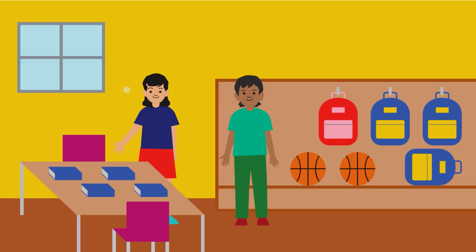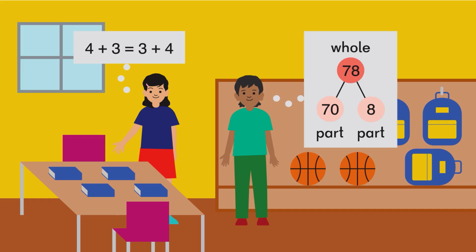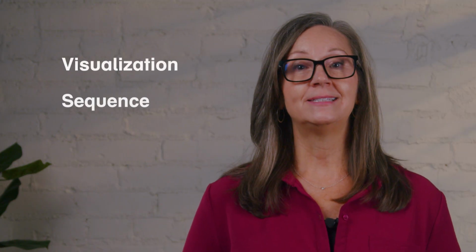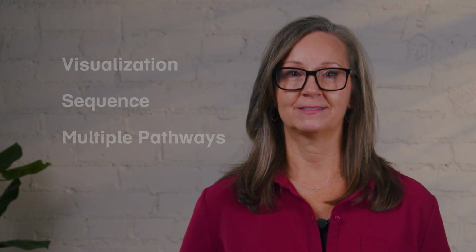Fluency requires a combination of accuracy, efficiency, and flexibility. Mental math provides that flexibility. The goal is to cultivate adaptable problem solvers who can enter into a problem from different angles and explain their reasoning. So when you think about Singapore Math, think of these three key ideas: visualization, sequence, and multiple pathways.